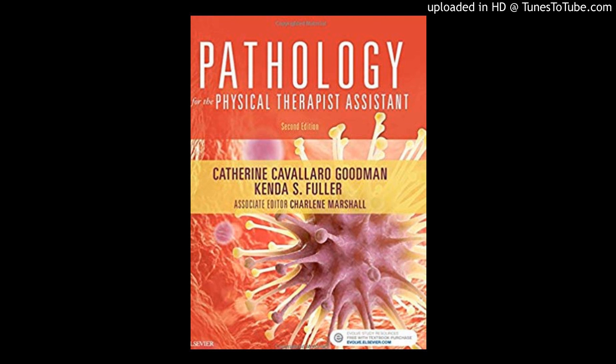SLE also appears in the first degree relatives of individuals with lupus more often than it does in the general population, which indicates a strong hereditary component. However, most cases of SLE occur sporadically, indicating that both genetic and environmental factors play a role in the development of the disease.